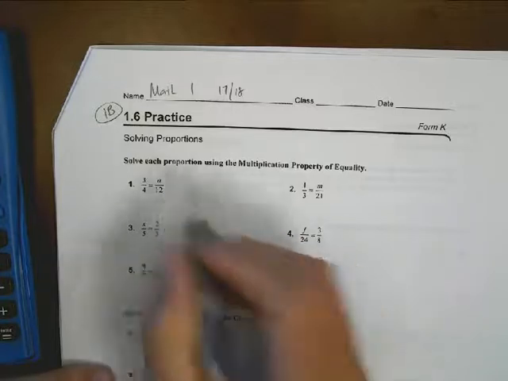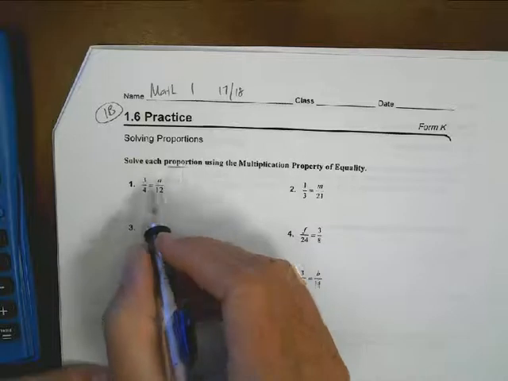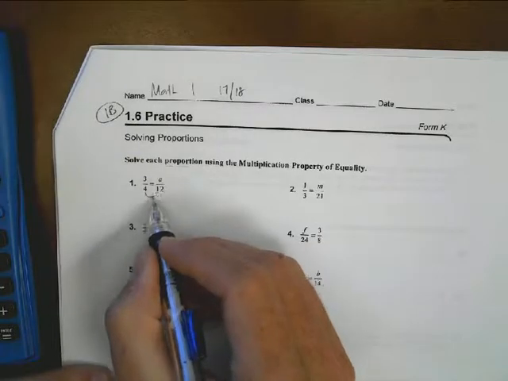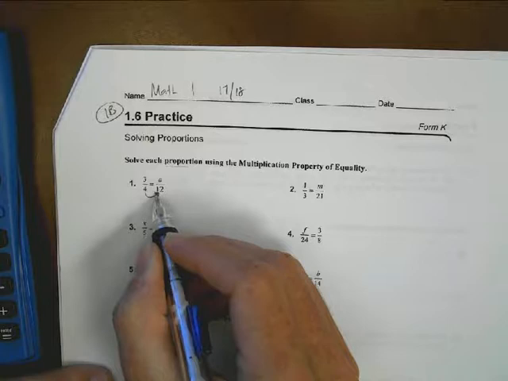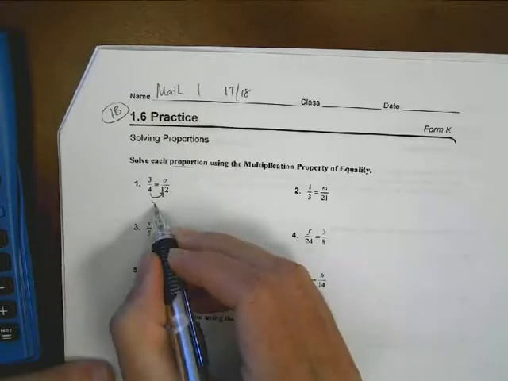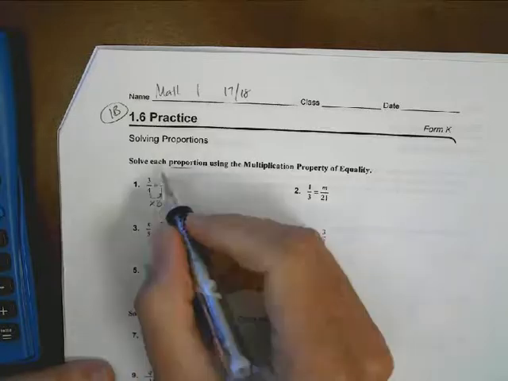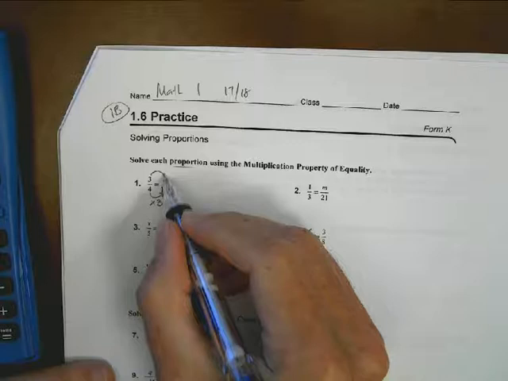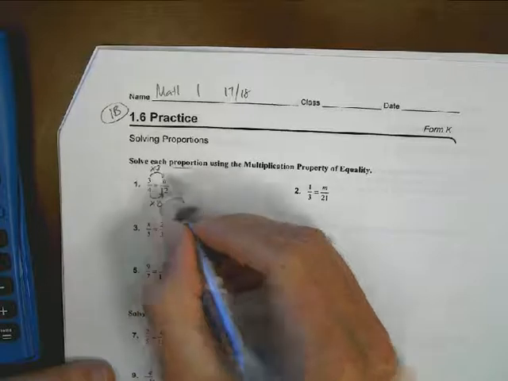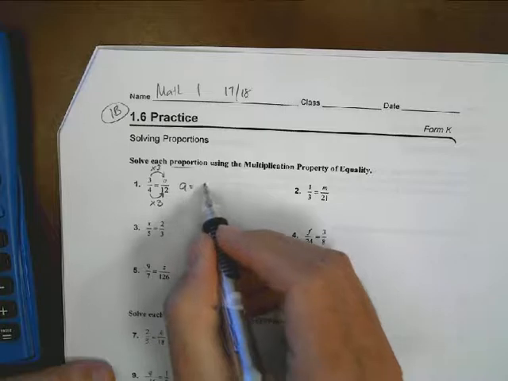One of the things I'm looking at here is I can think about it because it's a proportion. I can ask myself, to go from 4 to 12, what multiplication factor will it take? In my mind, I know that 4 times 3 equals 12. As a result, if I do 3 times 3, that will give me the value of A. So in this case, A is going to equal 9.